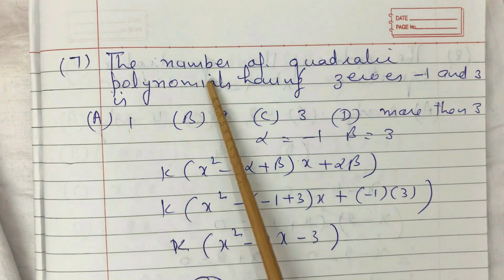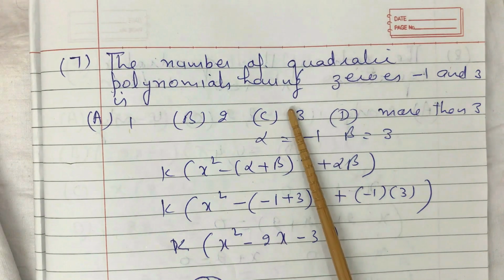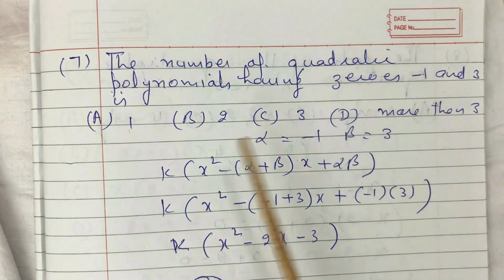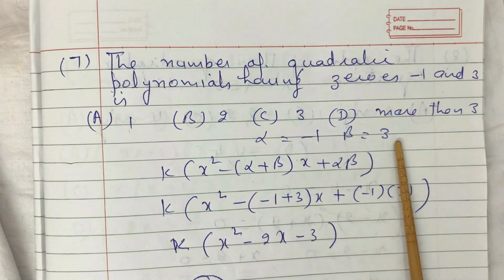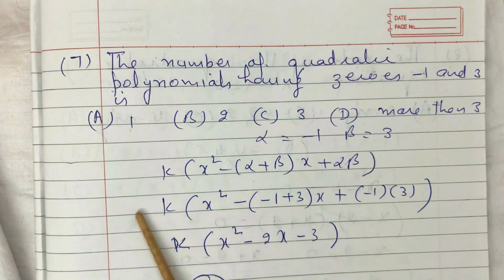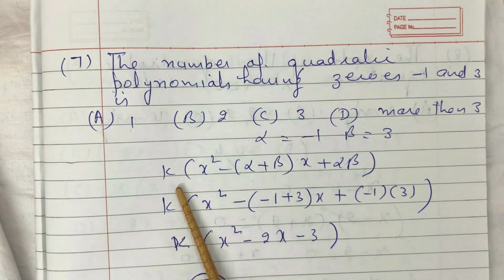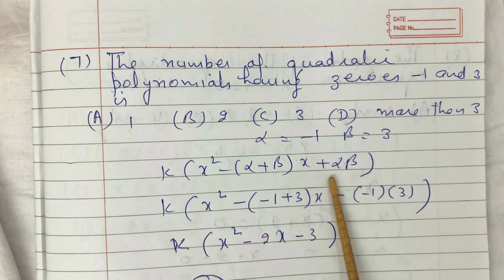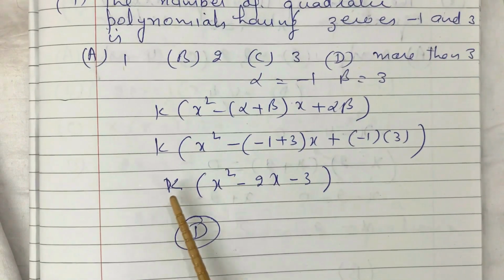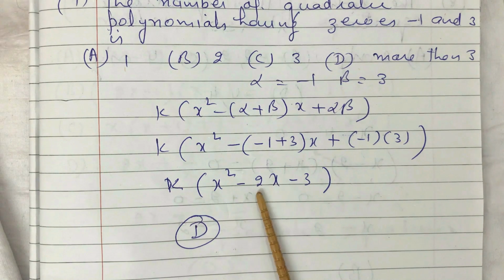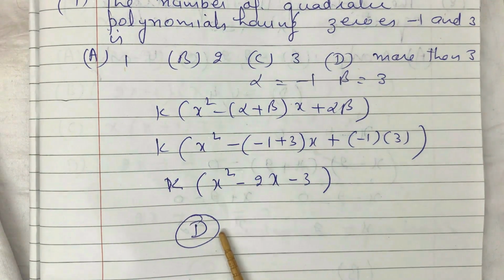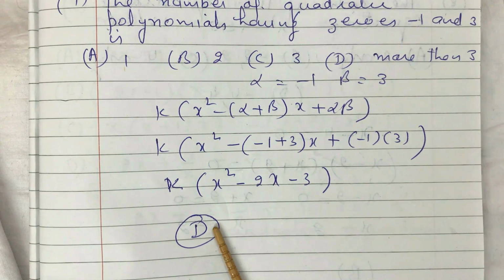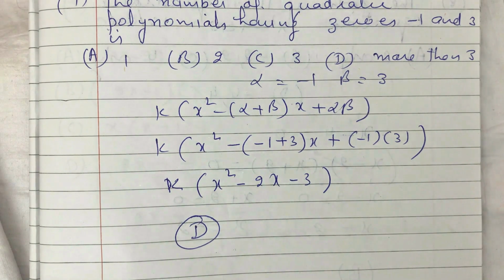Now the seventh question. The number of quadratic polynomials having zeros -1 and 3 is, there are 4 options. Now here alpha is -1, beta is 3. So you will write the quadratic polynomial: k times x² minus (alpha plus beta)x plus alpha beta. Substitute the values. You will have the quadratic polynomial k(x² minus 2x minus 3). K can take any value: 1, 2, 3. So D is the option. So the number of polynomials is more than 3. So D is the option.